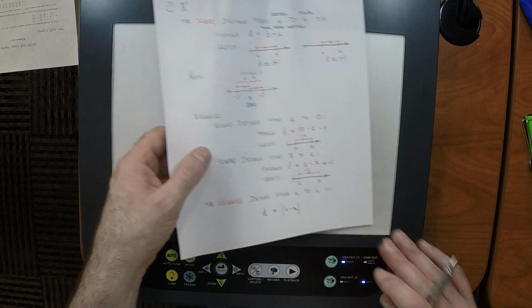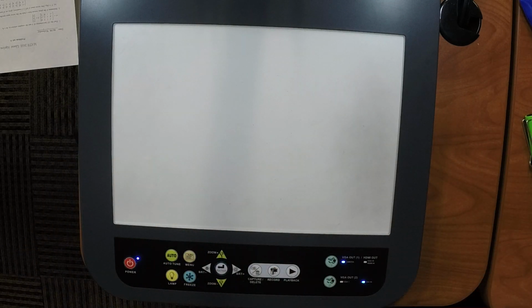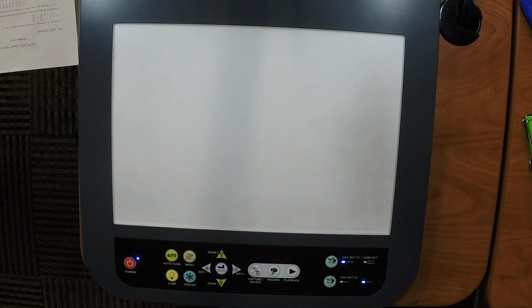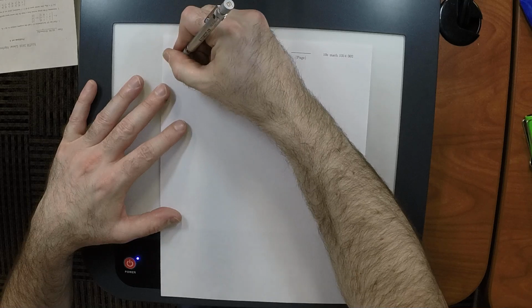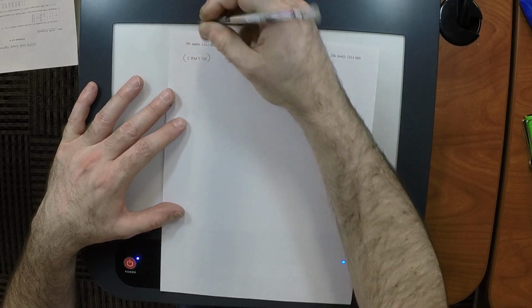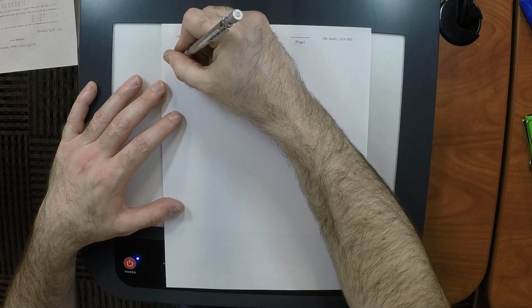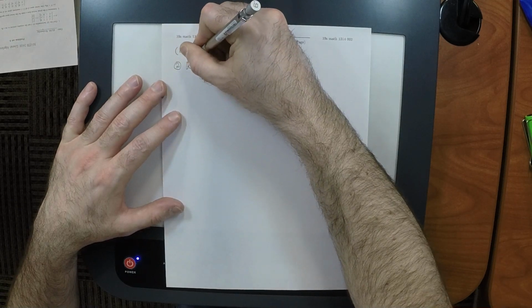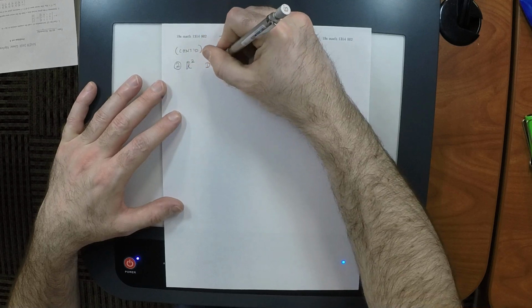Okay. So now what we want is, so this is a continuation of that page. So for R2, we want an R2 distance.